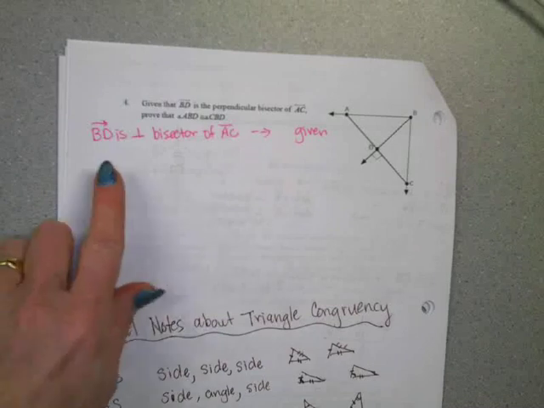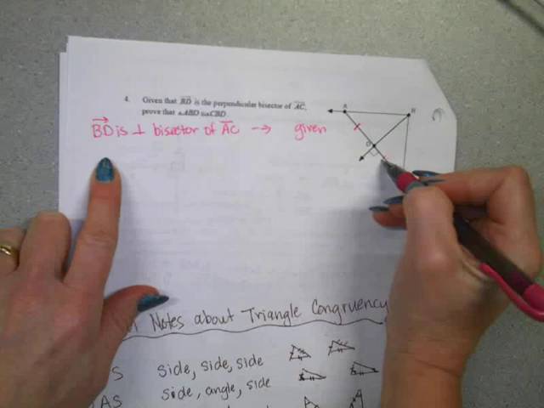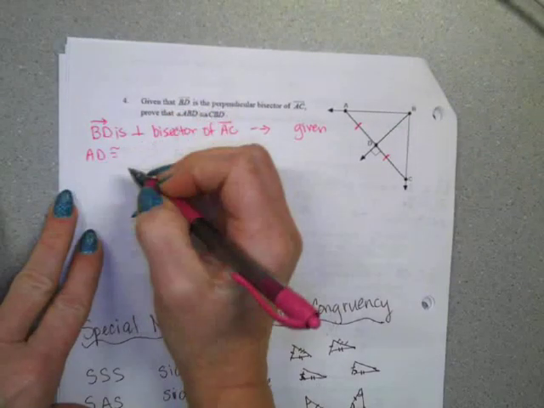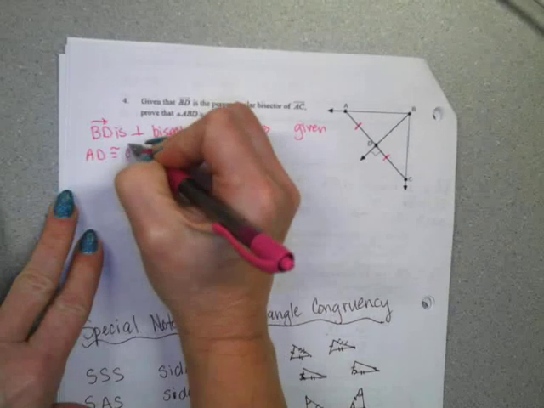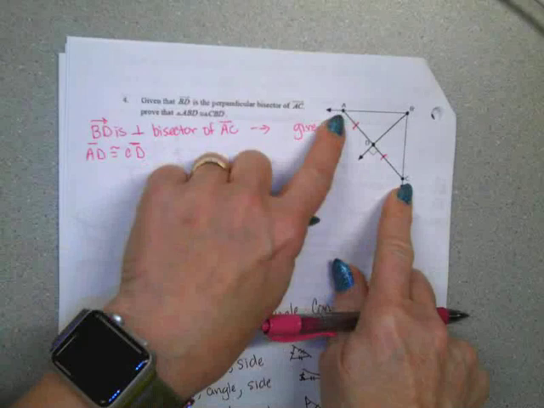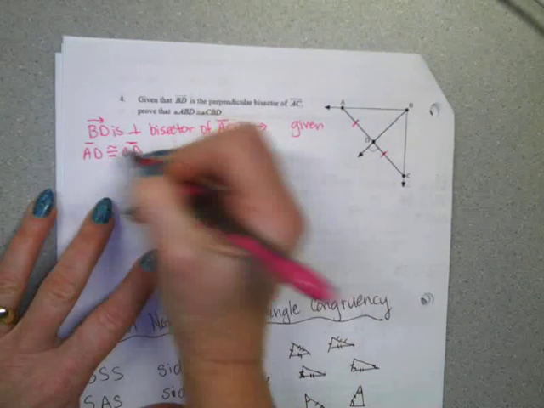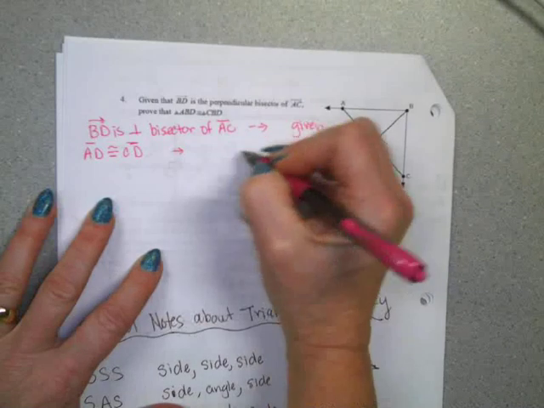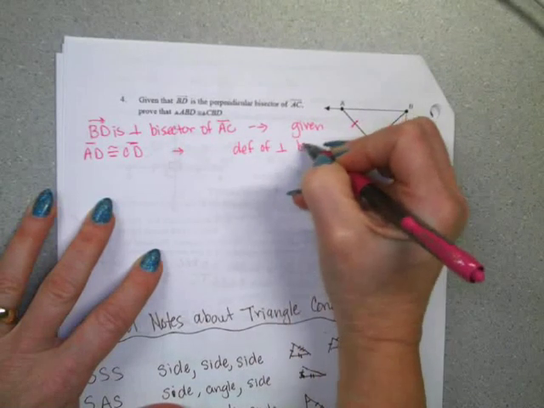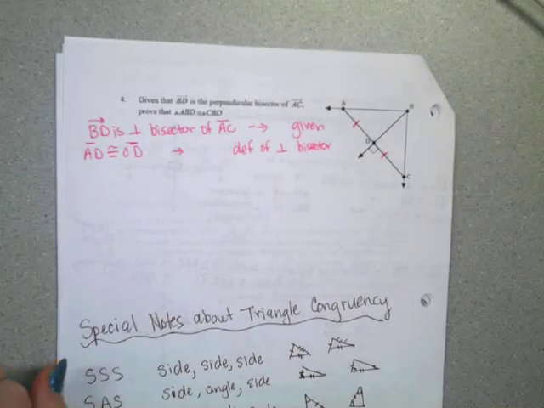So now that I know that this is a perpendicular bisector, I know that these two sides are congruent. So I can say AD is congruent to CD. And you'll notice that I'm trying to keep corresponding pieces, that A is like C on this triangle and D is like D. And I can say that they're congruent by definition of perpendicular bisector. So I've proven this side is congruent to this side.